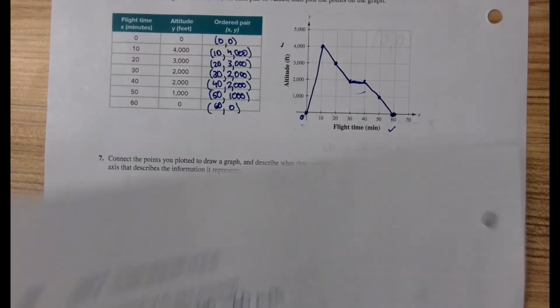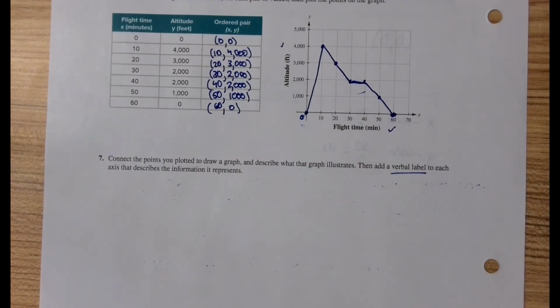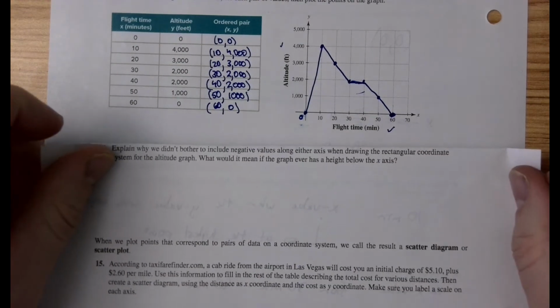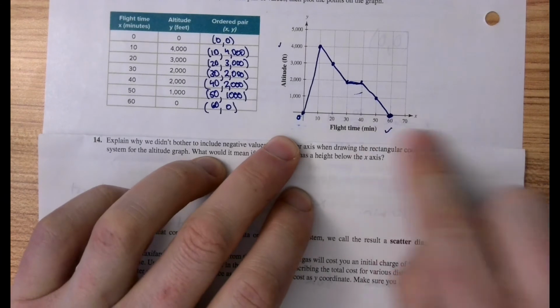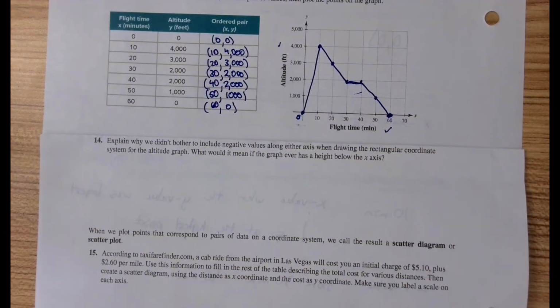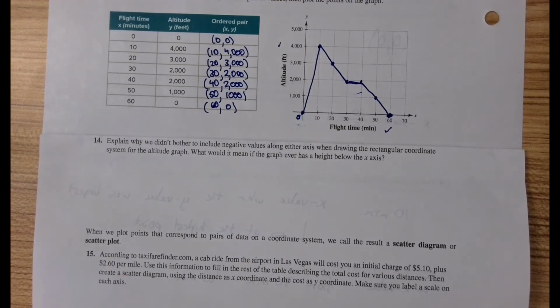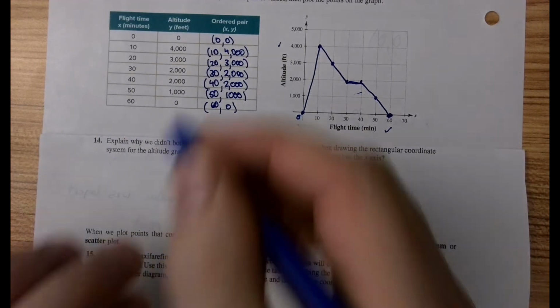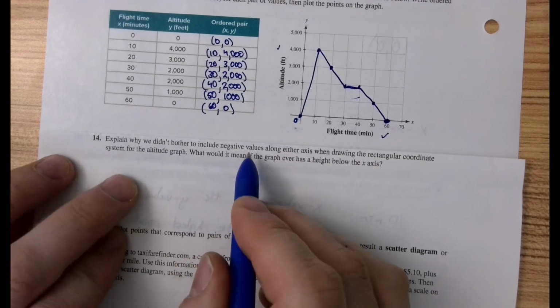Okay, last question is a little silly, but also really important to connect. Oftentimes we forget that mathematics is applied to the real world. In fact, the development or discovery of mathematics happened because folks observed the real world, not because they played games in their head like mathematicians like to do. So why didn't we bother to include negative values?